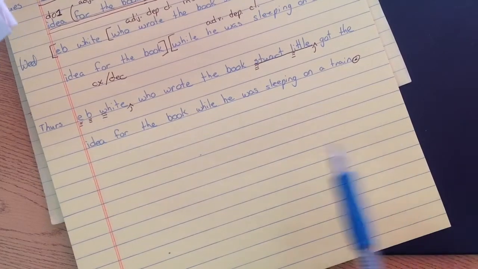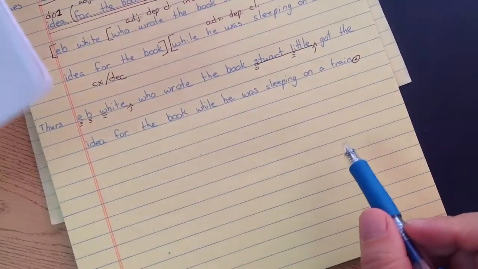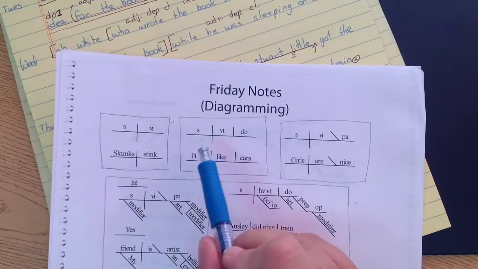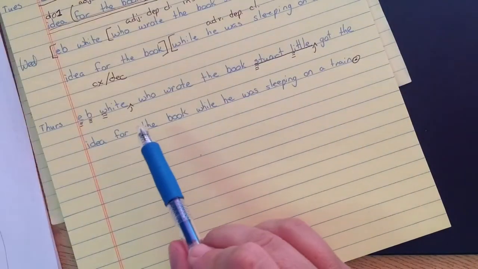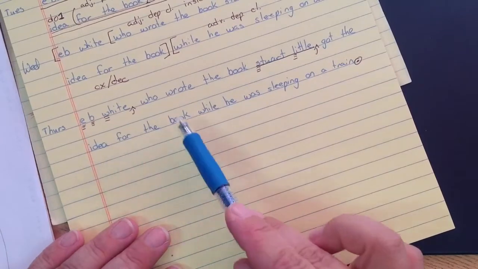Okay, we're ready for Friday of week 12. And this was a hard sentence. It's a doozy. There were 3 different clauses, so you're going to have 3 different basic lines. But we still know we have our main sentence, which was E.B. White got the idea for the book.